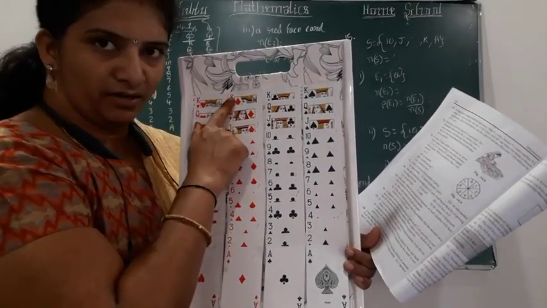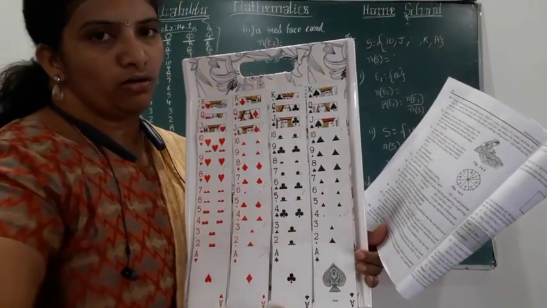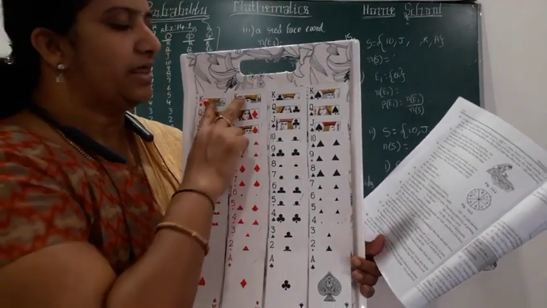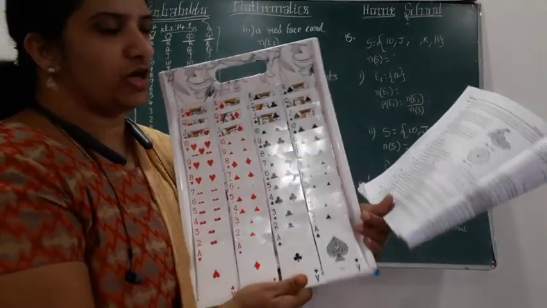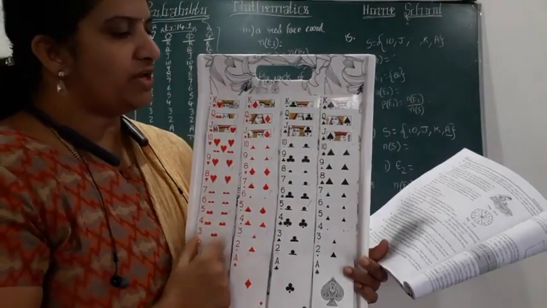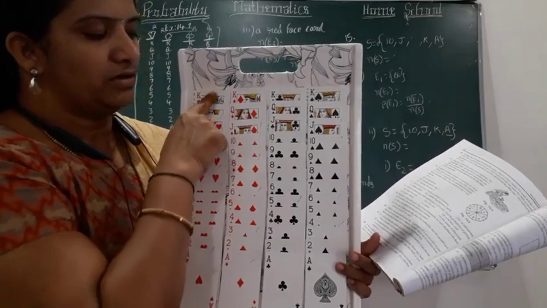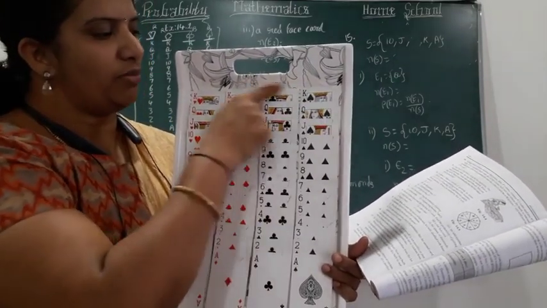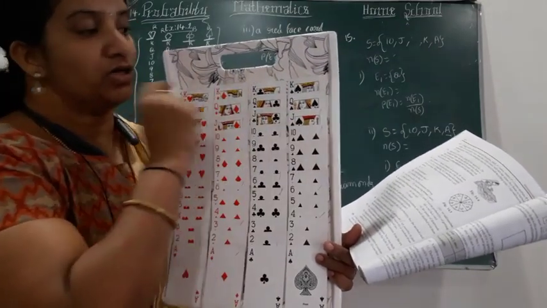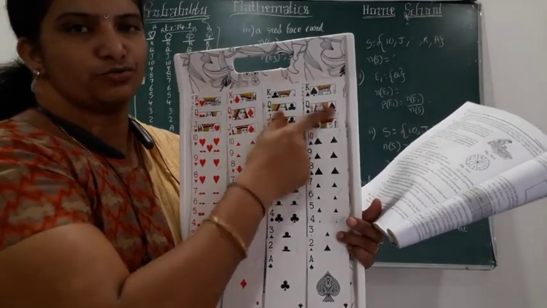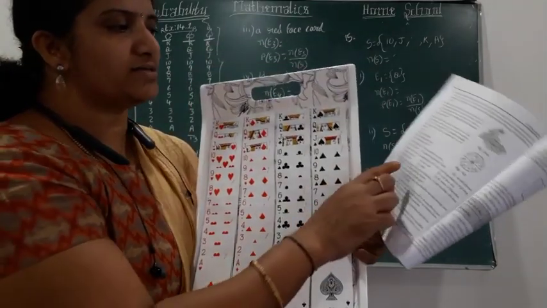Probability of an event is over the total of all the possible outcomes, in the sense, the sample space. That is 2 by 52 is your answer. Second question, a face card. How many face cards can you see here? 3, 3, 3, 3. Total how many face cards do you have here? 12 face cards you have here. So that is 12 by 52 is your answer.